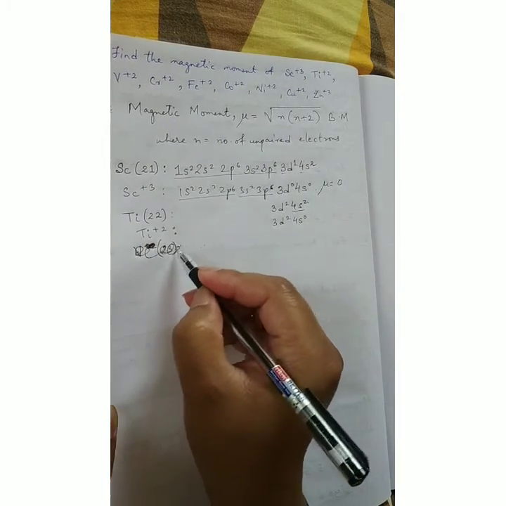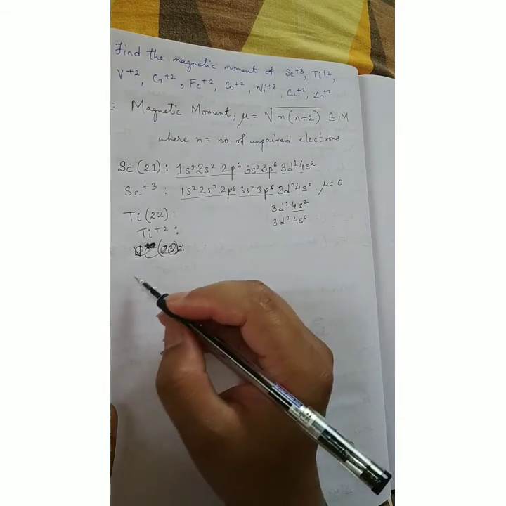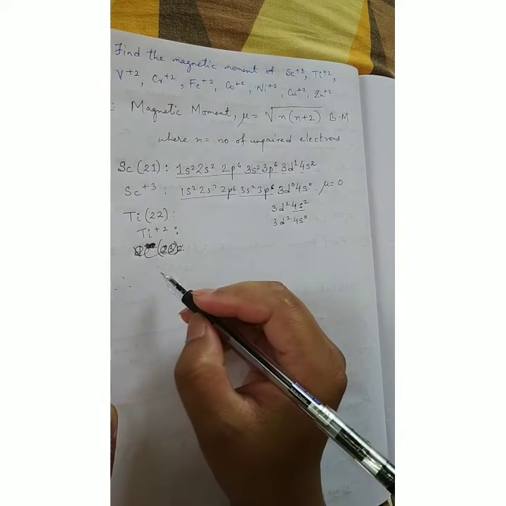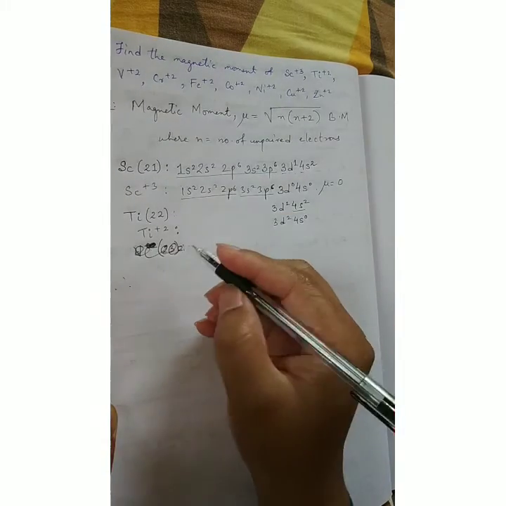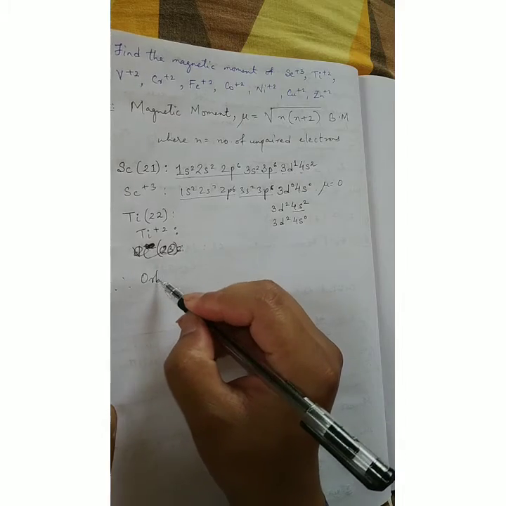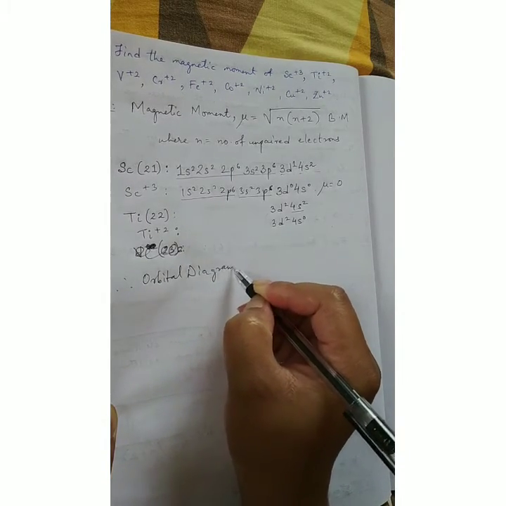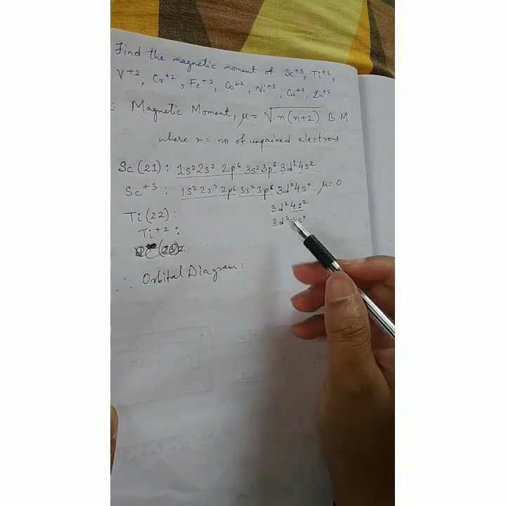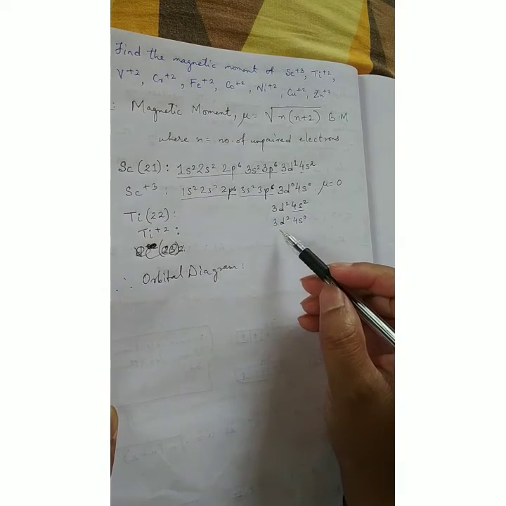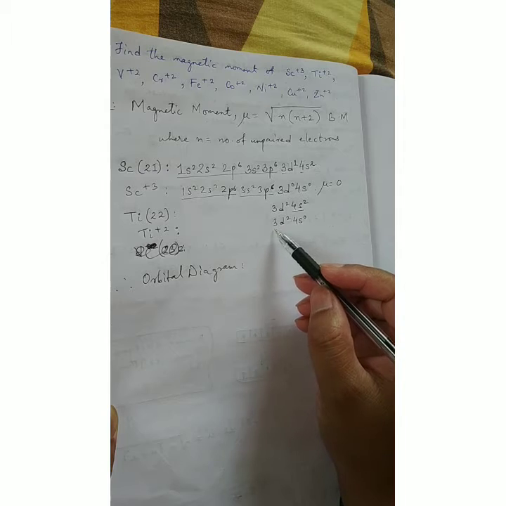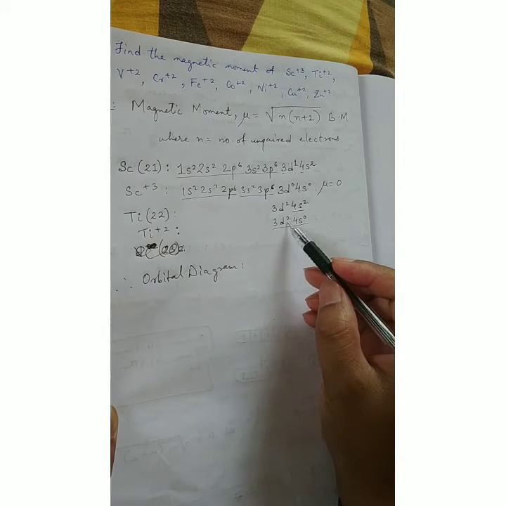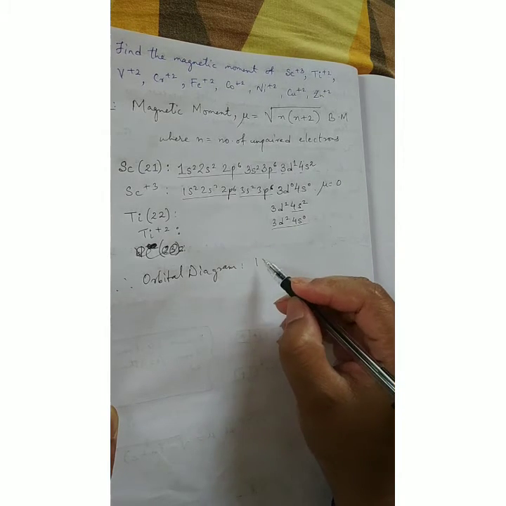Sorry about this. Now after this, you have to draw the orbital diagram. You don't have to draw for all the orbitals, you just need to draw for the last orbitals. So let's draw for the 3d orbitals and the 4s orbital.